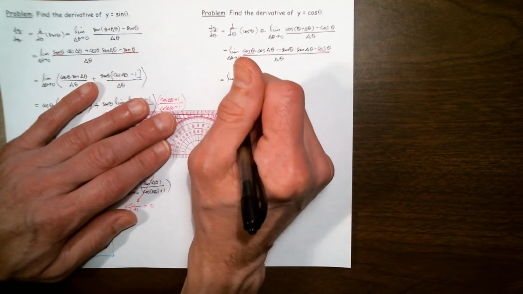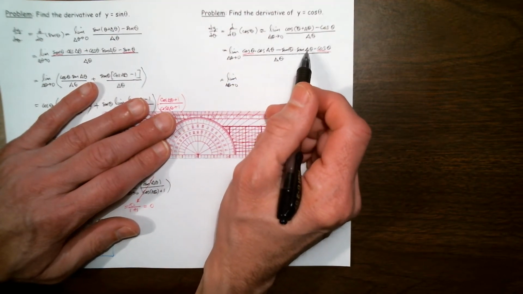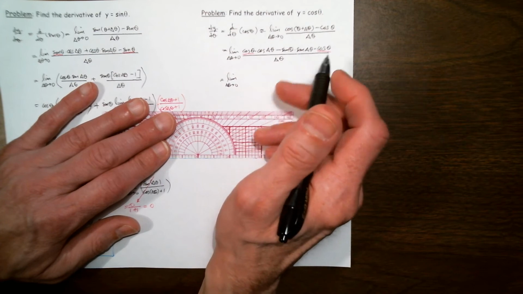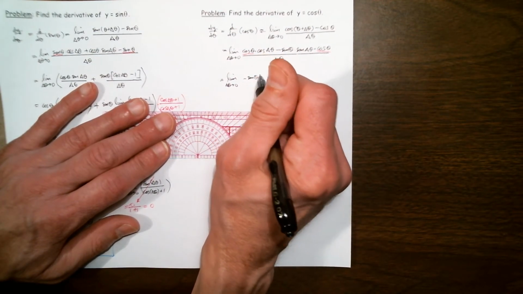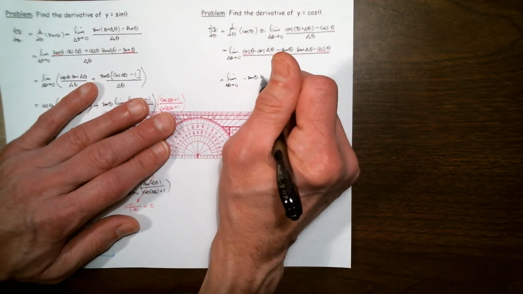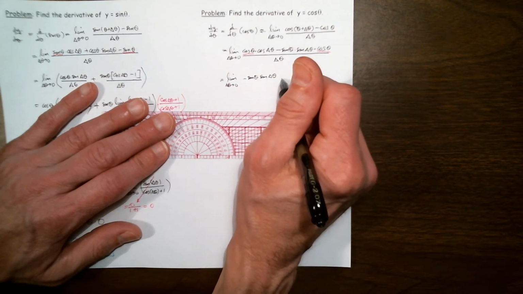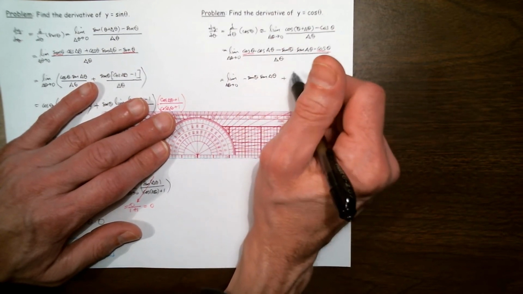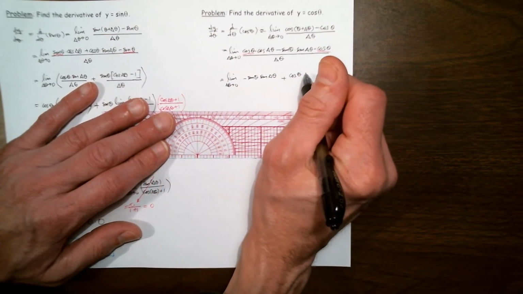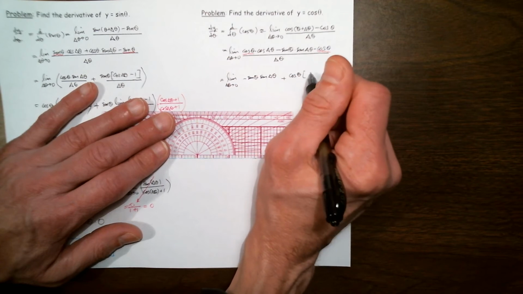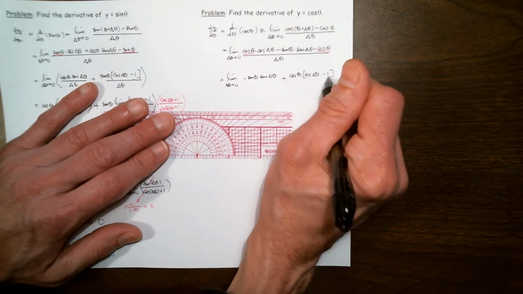Let's rewrite the limit, writing this middle term first in the numerator: minus the sine of theta times the sine of delta theta, plus the cosine theta that we're factoring out of the other two terms, so cos theta times the quantity cos delta theta minus 1.